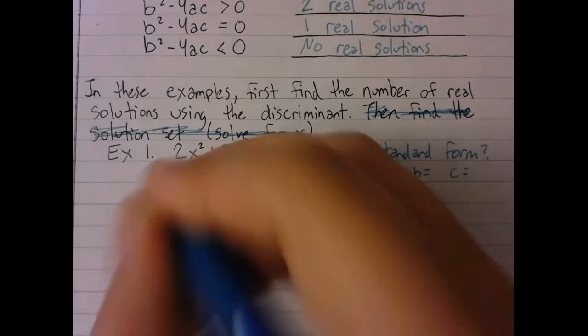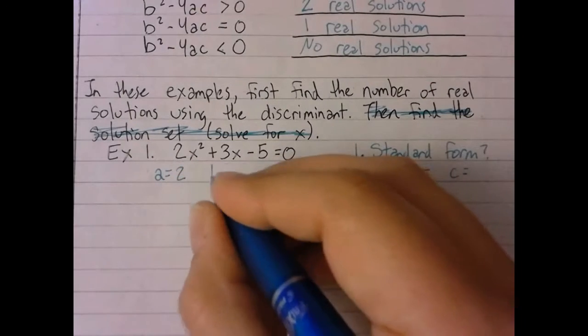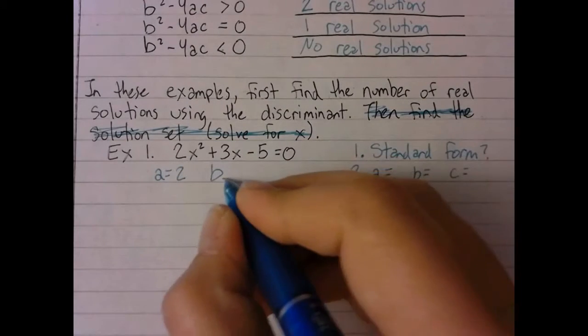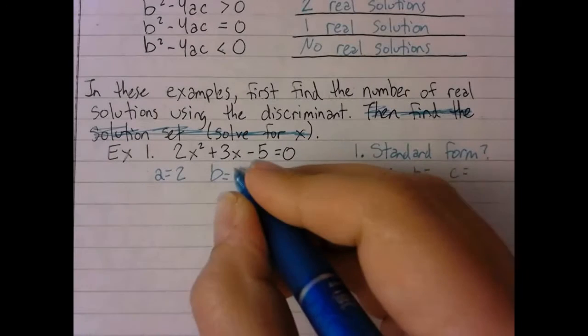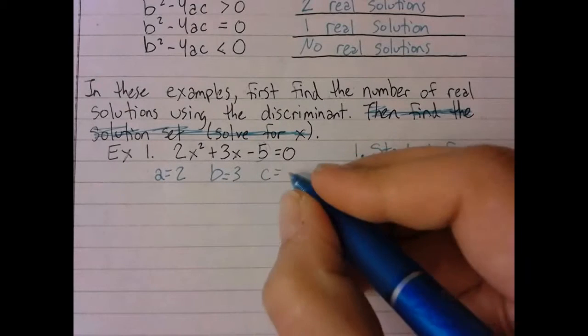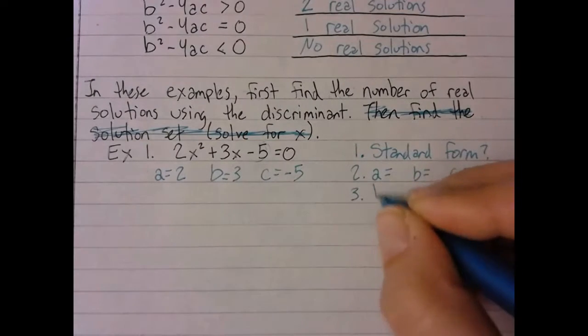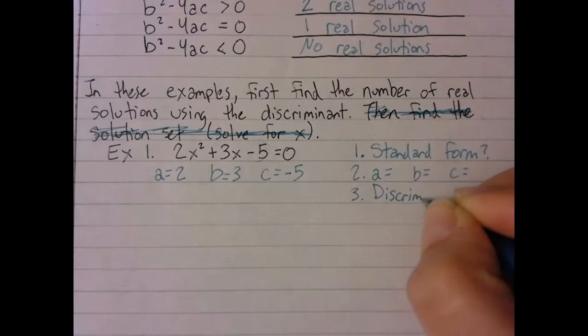So I'm going to write that. A is the coefficient for x squared, so it's 2. B is your coefficient in front of x, so our b is 3. And c is your constant, so negative 5. Awesome. Step 3, look at your discriminant.